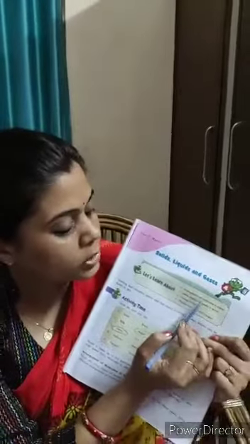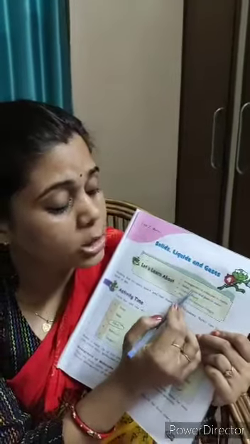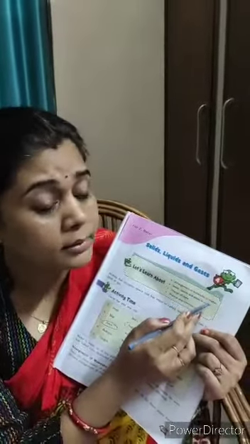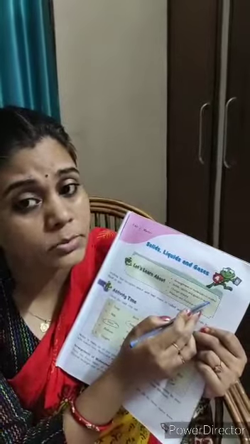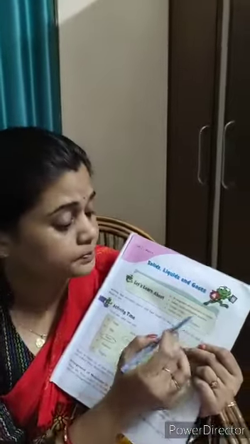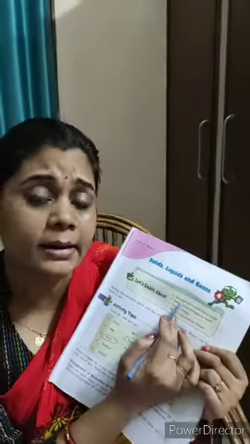chapter. Arrangement of molecules in matter. Arrangement of molecules means there are three states of matter. You all know, that is solid, liquid and gas. So the arrangement of molecules in these three states of matter is different. In the solid, the molecules are tightly packed, but in liquid they are loosely packed, and in the gas state of matter, it is very loose compared to liquid and solid.